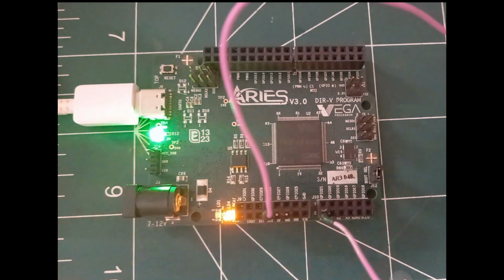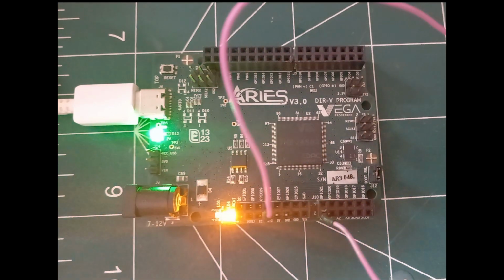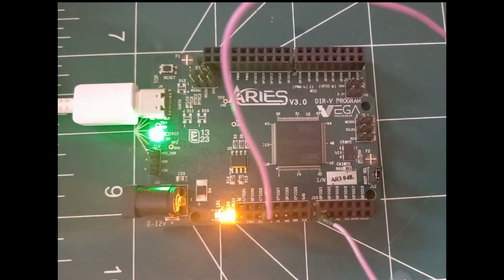Hello friends. Let's explore the I/O features of the Aries 3.0 development board further. In this video, I have shown how you could read an analog input using the onboard A to D converter. First, let us just read a voltage connected to the analog input pin A0.